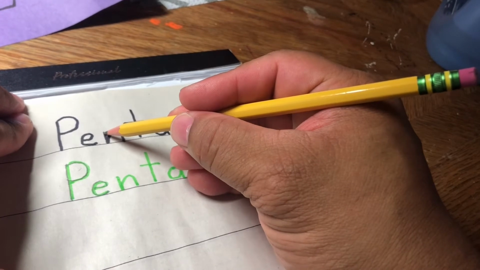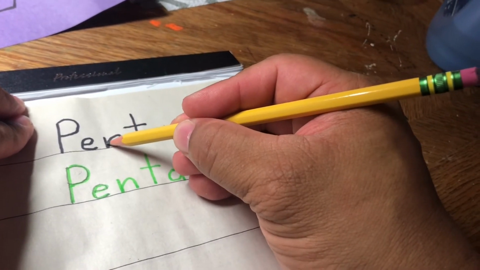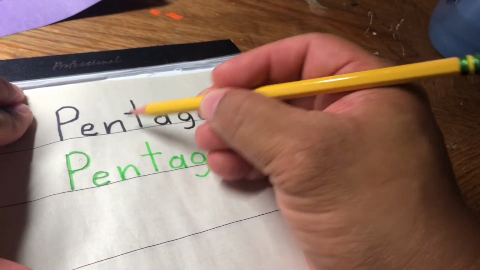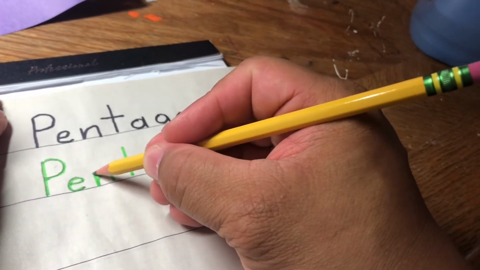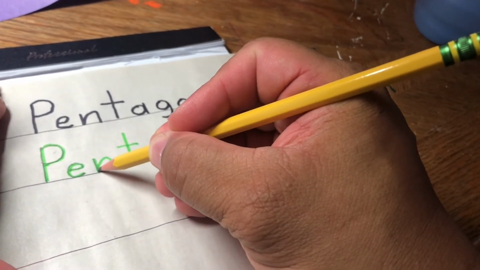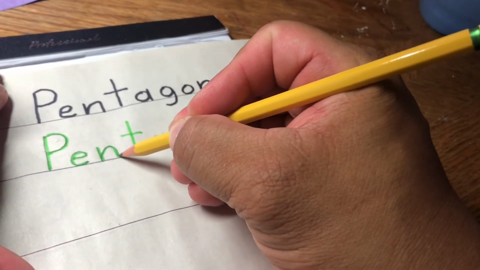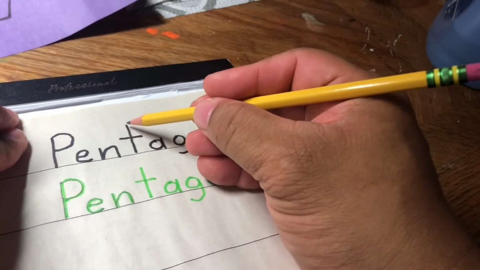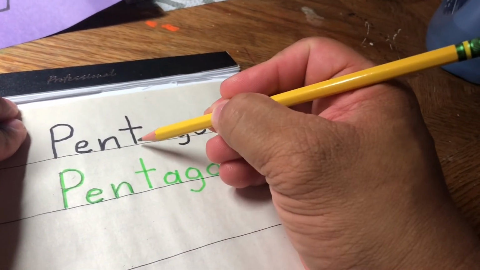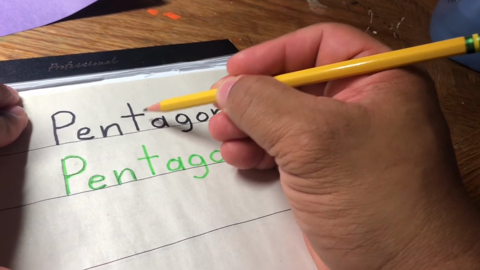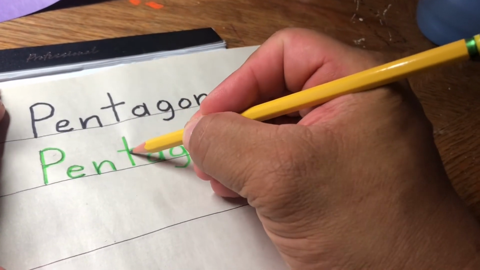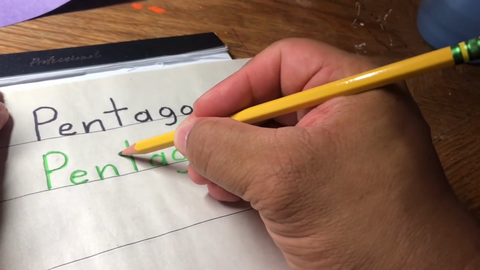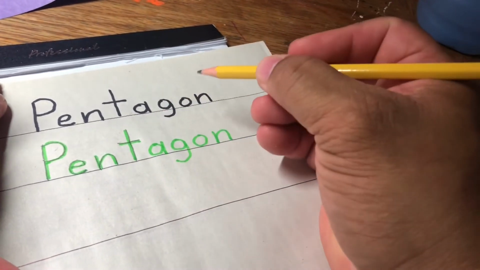Then the next letter is N. It's a little line down, and then you bridge a line over. So you make a little line down, and then you come up and bridge all the way over, just like a bridge. Next letter is a T. It's a long line down and a little line going across. So long line down and a little line going across. That's how you make a T.